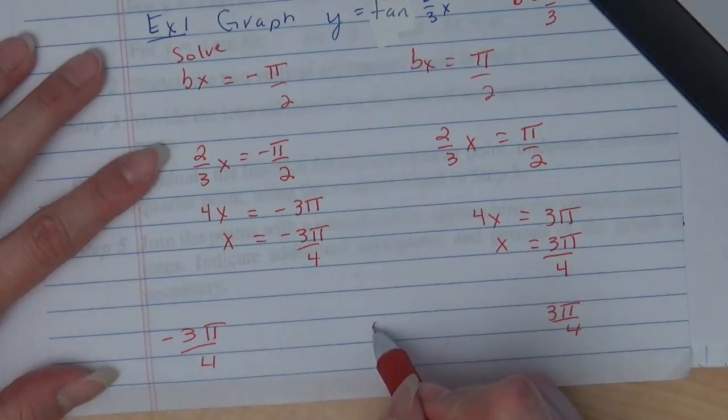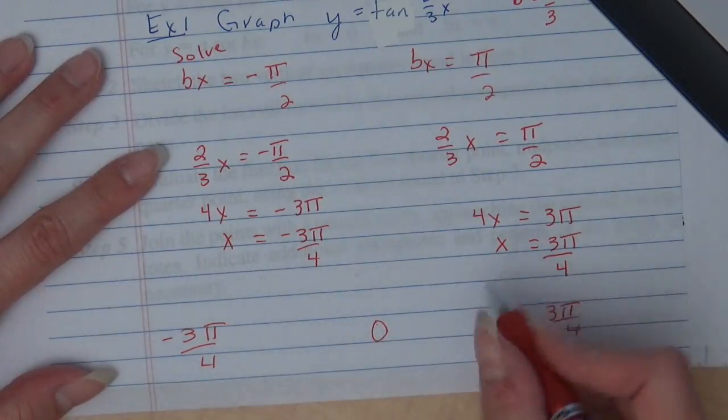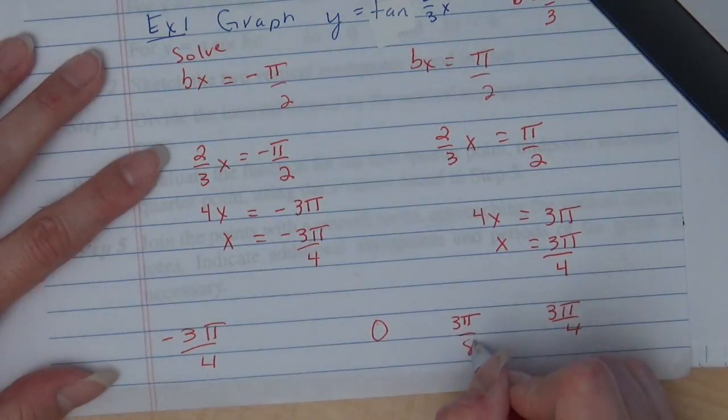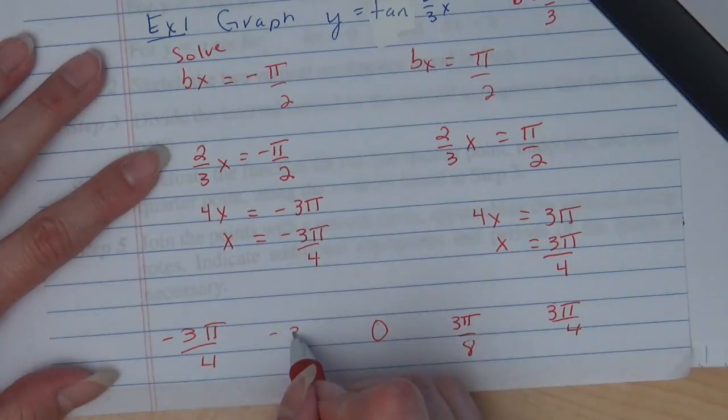Halfway in this is going to be 0. And then halfway from 0 to 3 pi over 4, that's going to be 3 pi over 8. And then halfway between negative 3 pi over 4 and 0 will be negative 3 pi over 8.